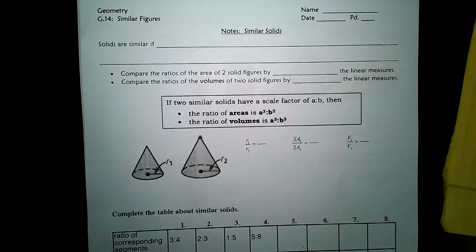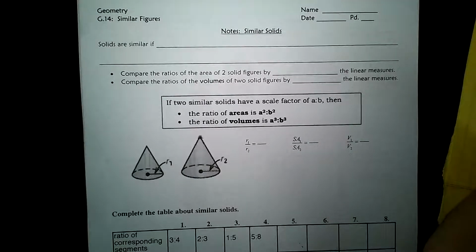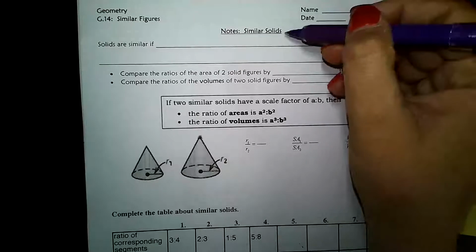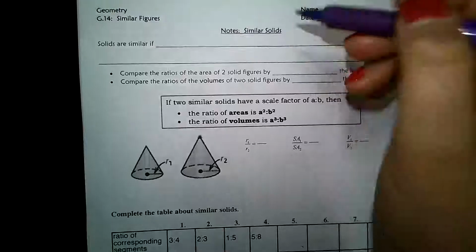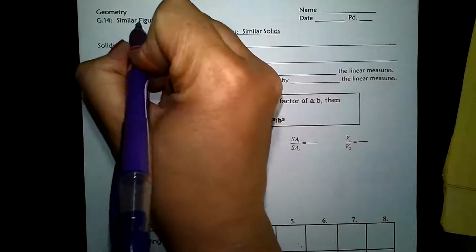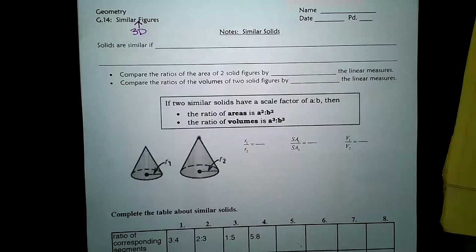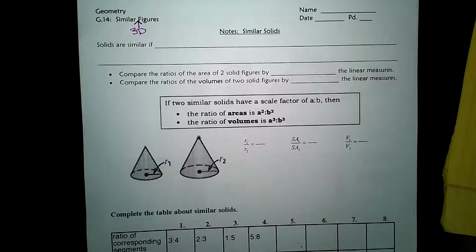Now I know we've done similar triangles and we talked about similar parallelograms and that kind of thing, but this time we're talking about similar solids. So we're talking about similar 3D figures, so three-dimensional figures here. This kind of plays off a lot of our surface area and volume from back in G13. So let's get started.